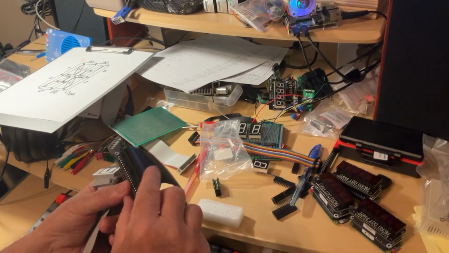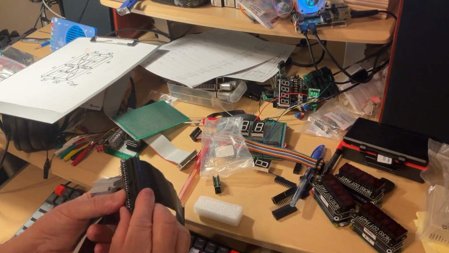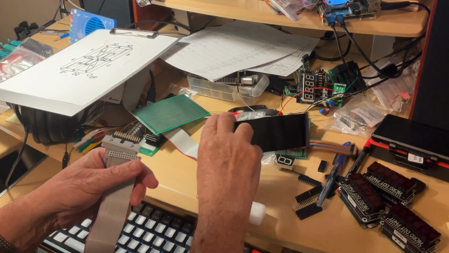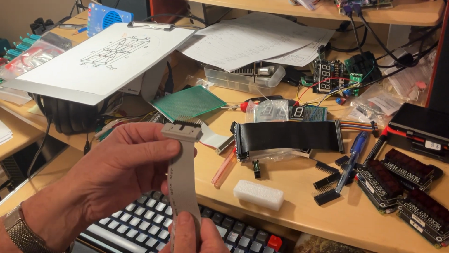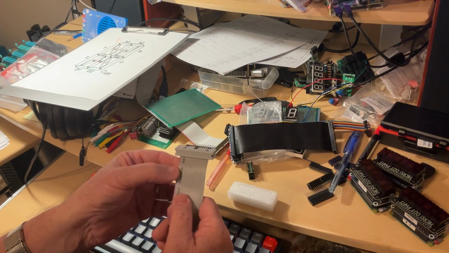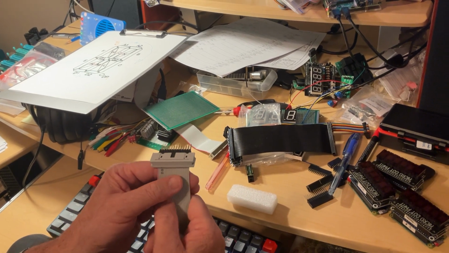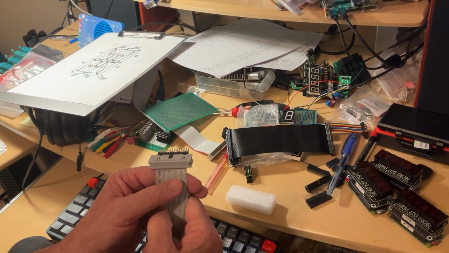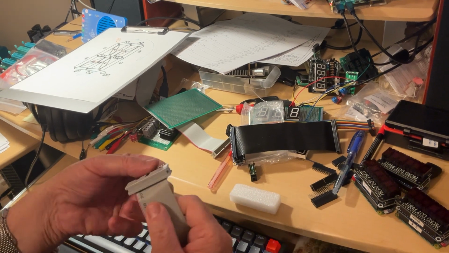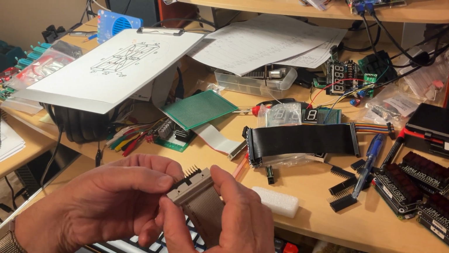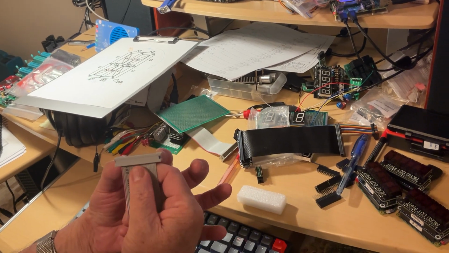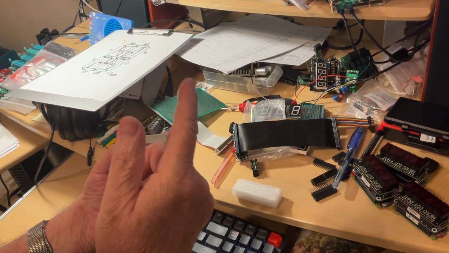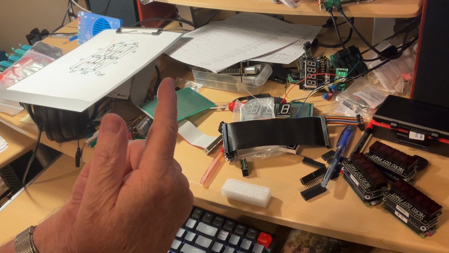This is what I improvised on my board because I didn't have the 20 pin one. I improvised with this one, which is for the older Raspberry. This is for the Raspberry A and B, sorry, having 26 pins, okay? From the 26 pins, you have the plus and the minus.